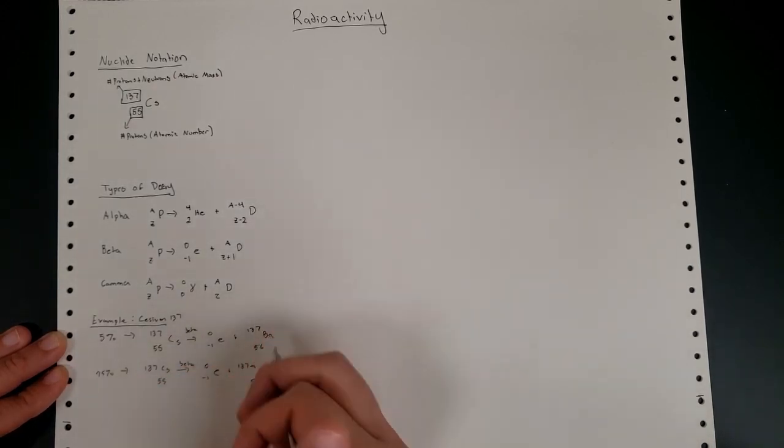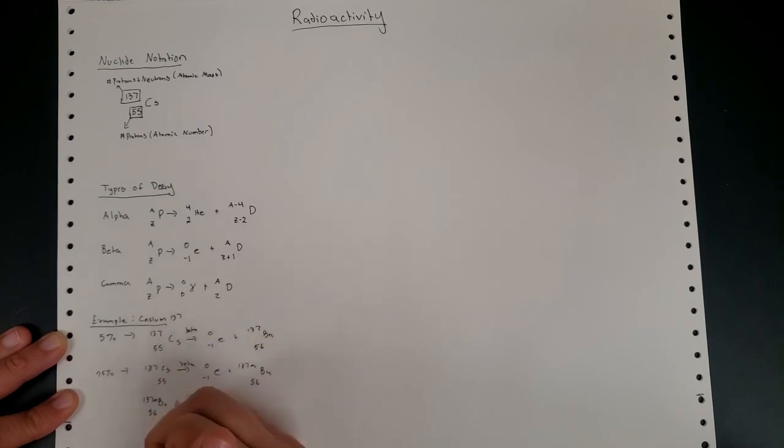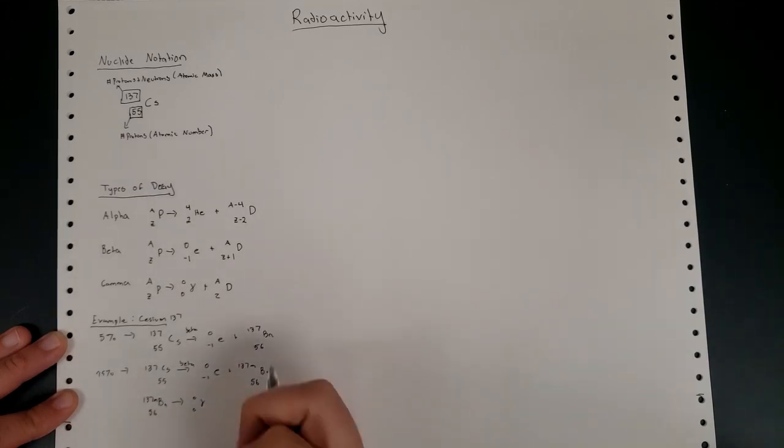So the next step then, we take this barium 137M, atomic number 56. We take that, and it now becomes the parent particle, right? And then this is going to gamma decay into just barium 137.